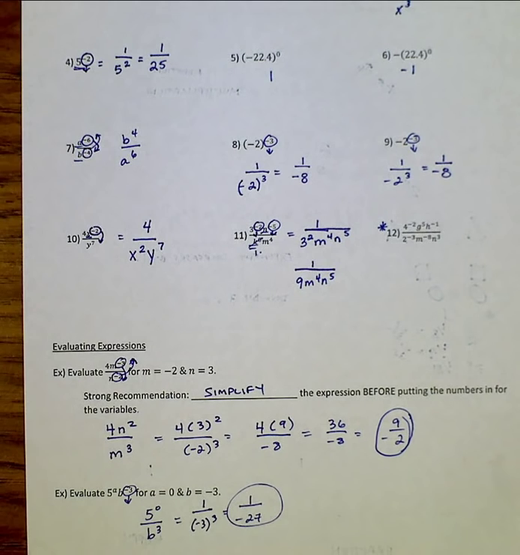Alright, so there you have it. We've looked at 0 exponents and negative exponents, how to simplify those expressions, and some of those rules. See ya.